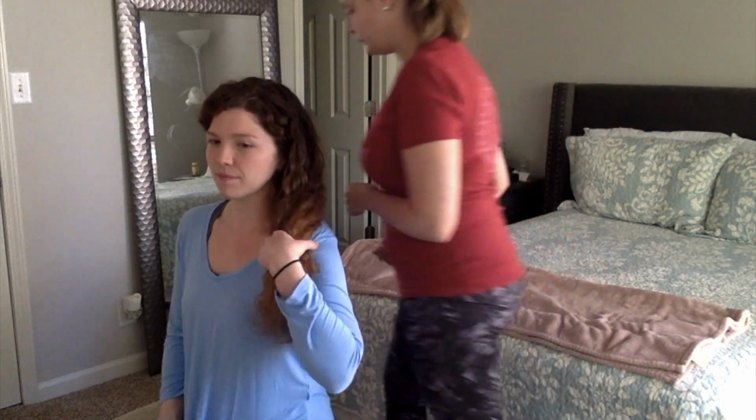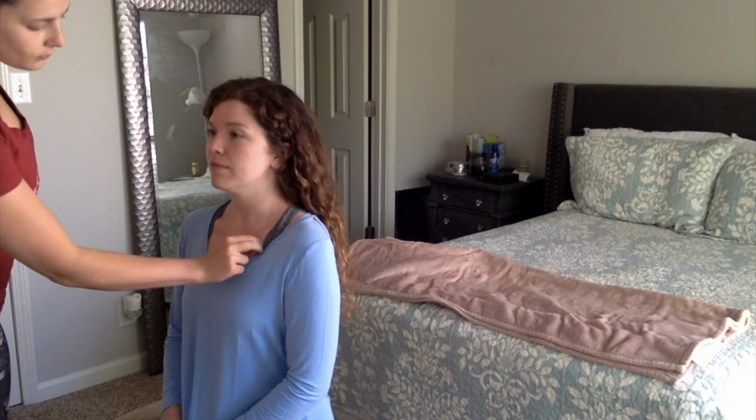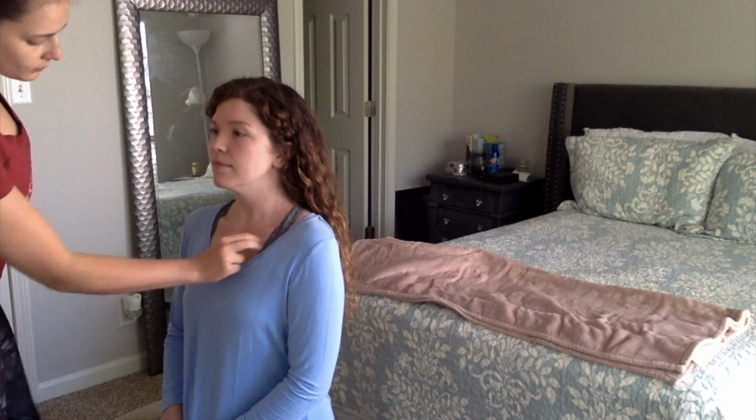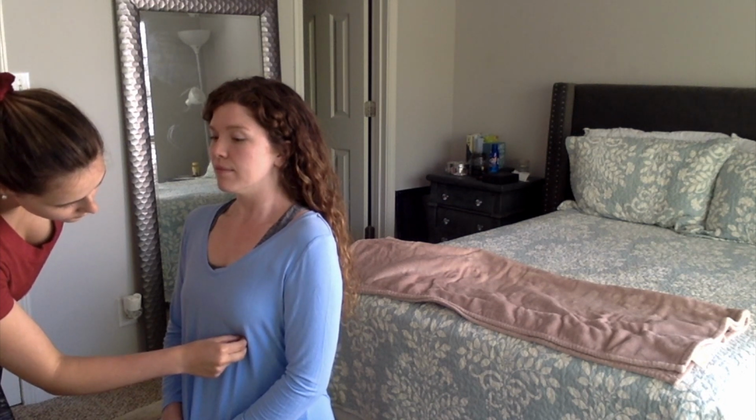And now I will assess the patient's anterior lung sounds. Using my stethoscope, once again, we are assessing for any crackles, bronchi, wheezes, anything like that. And this concludes the lung respiratory assessment.